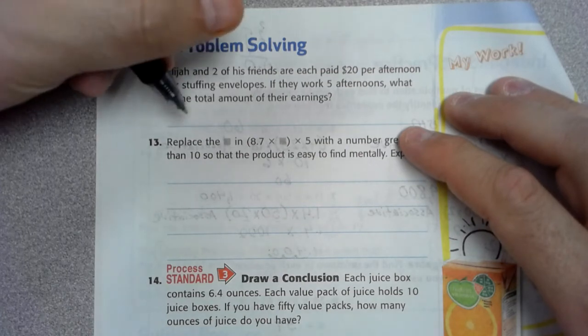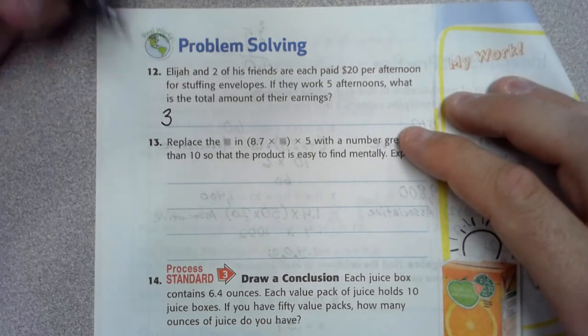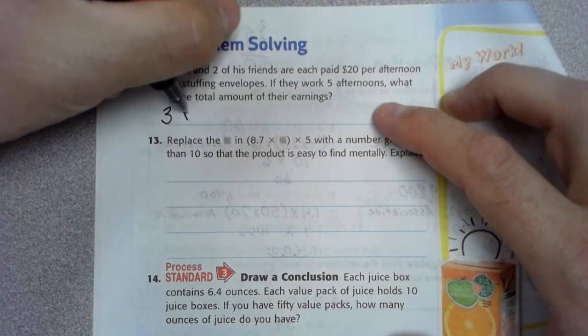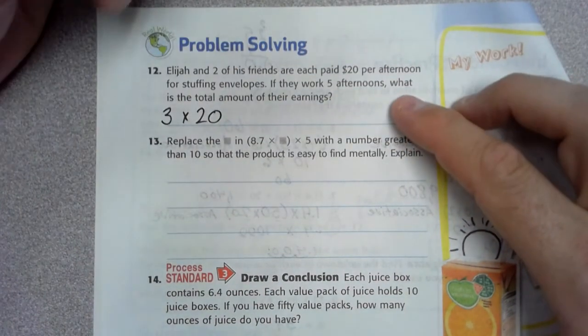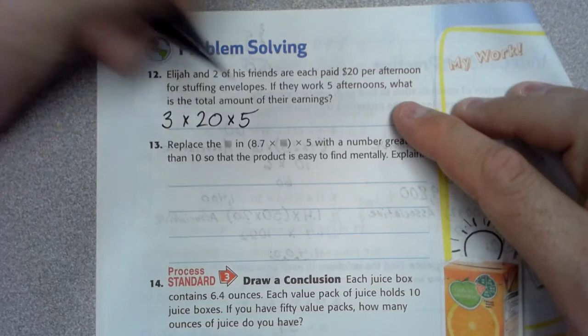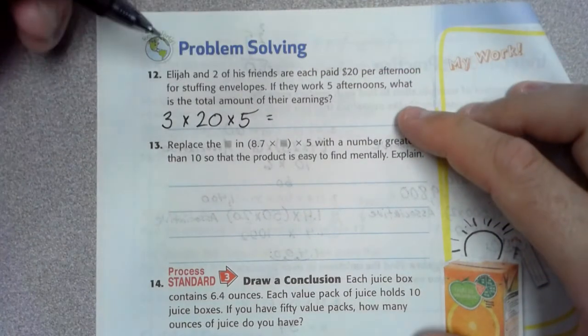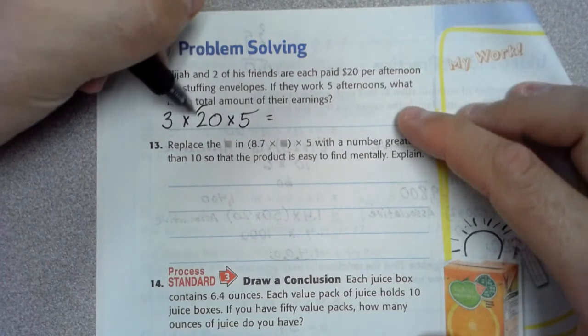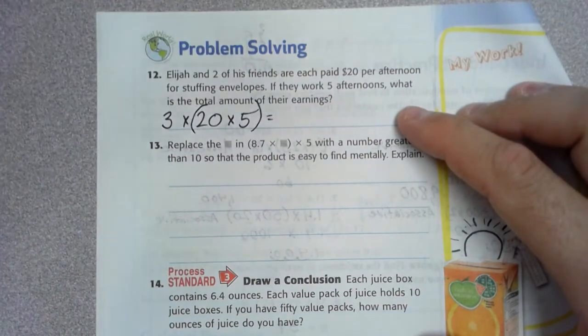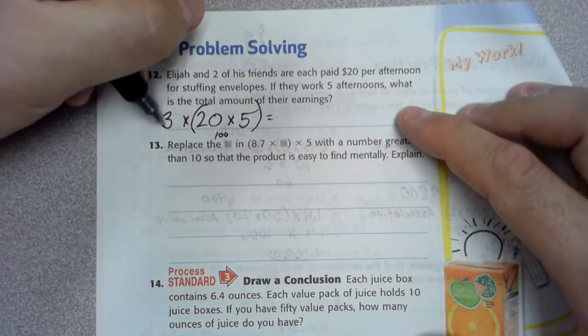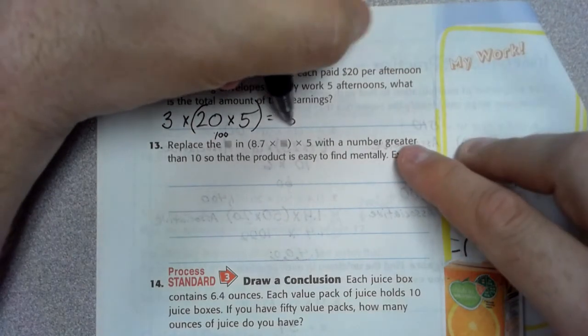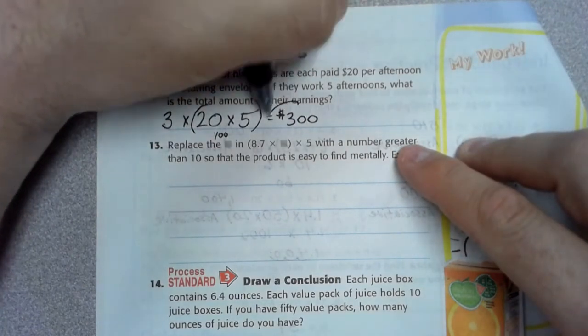3. Okay. Yeah, 3. And then they're each paid $20. And then if we did it for 5 afternoons, how much would they make? So that's where you would look at and say, well, I think I would rather multiply these two together because that's going to give me 100. Well, 3 times 100 is 300. So they're going to make $300.